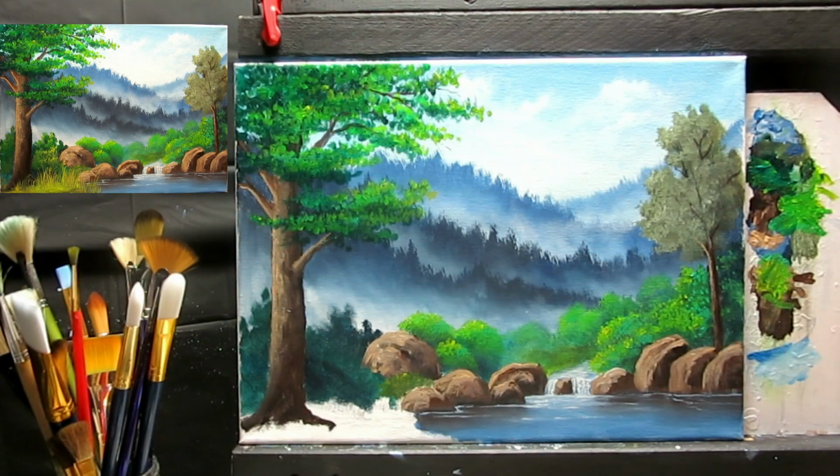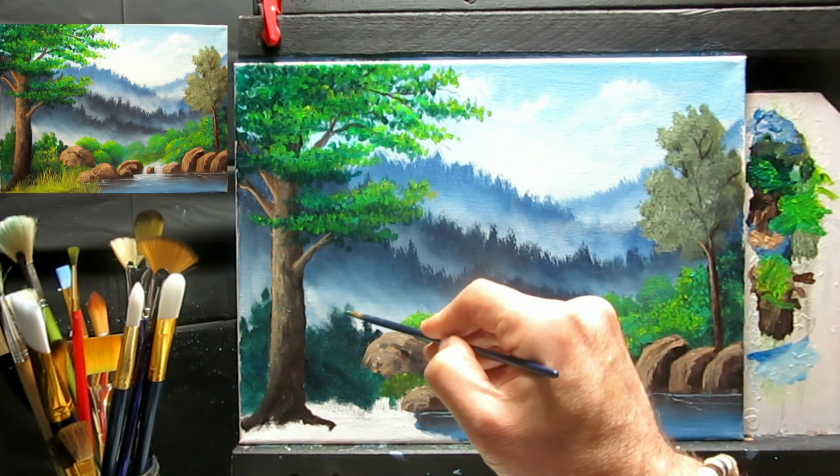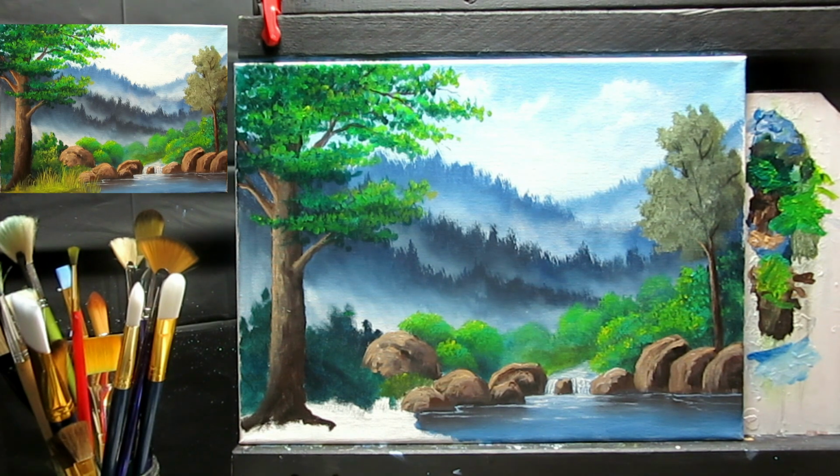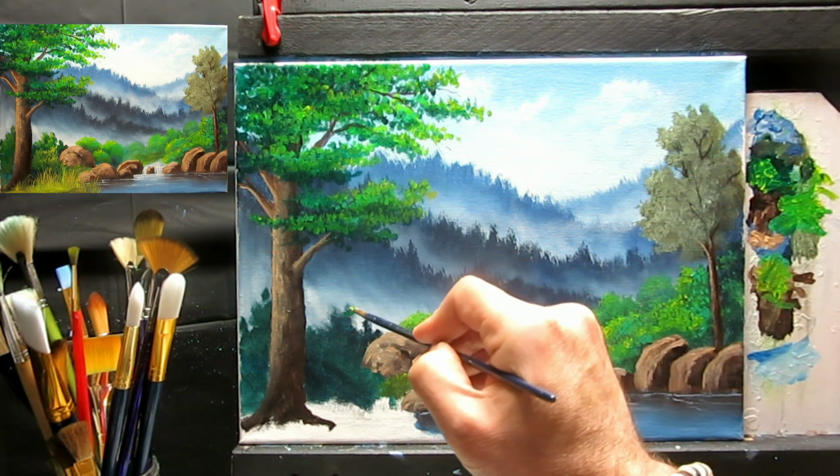Some of that darker green mixed with some yellow, and we're going to come here and apply some highlights or some mid-tone for these bushes here.